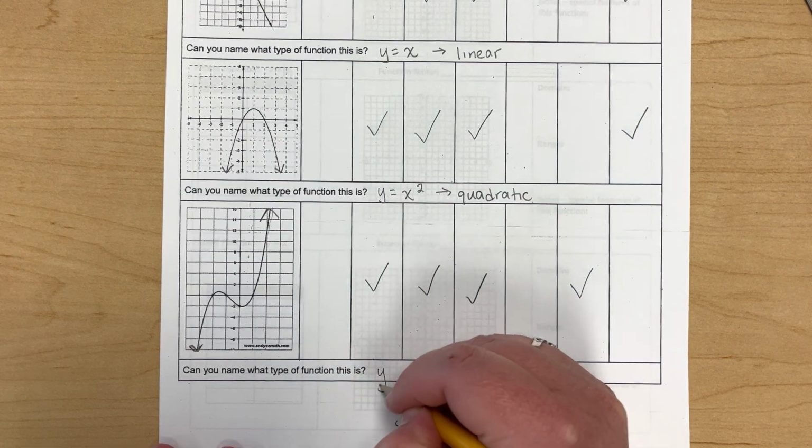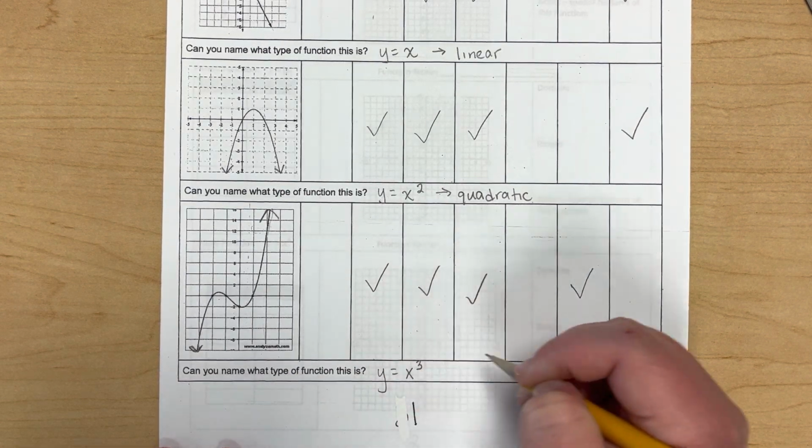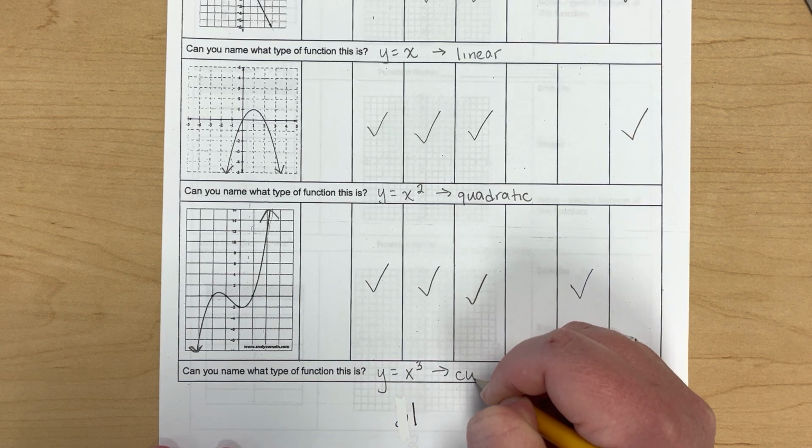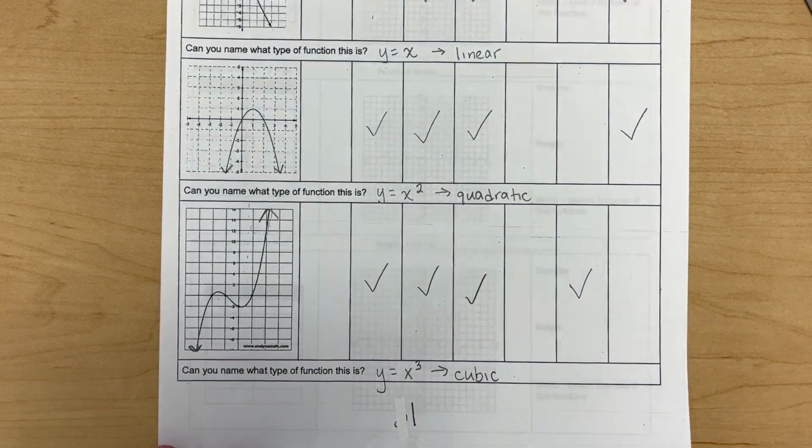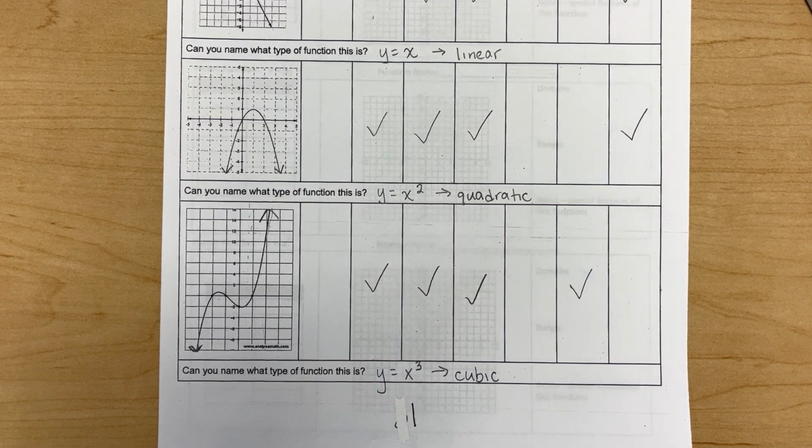And this is the y equals x to the third power graph, which is called a cubic function. We don't work with that too much in Algebra 1. You'll just need to recognize it. You can handle all of the cubic functions when you get to Algebra 2.